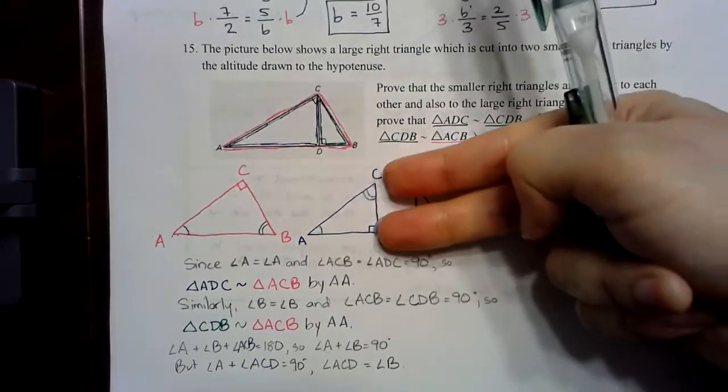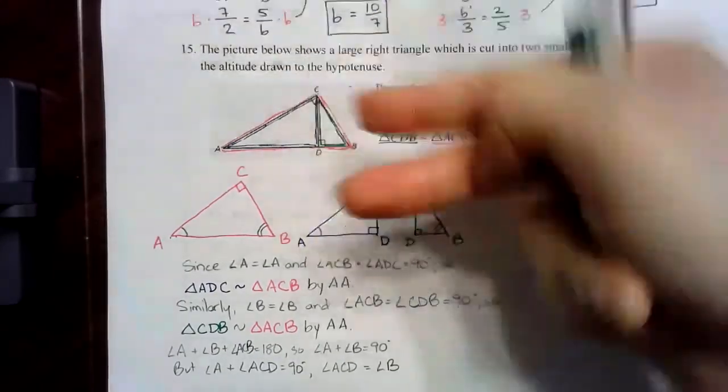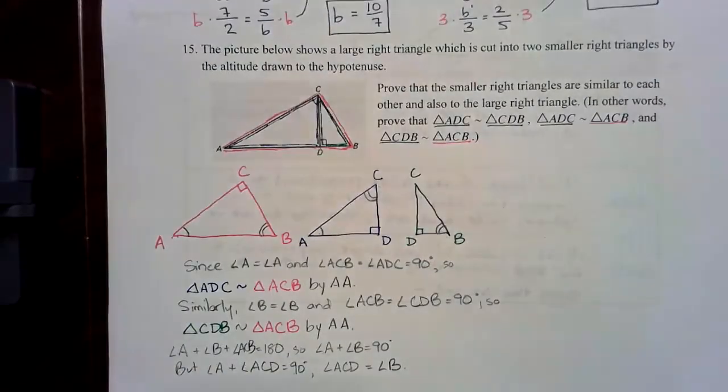So now I have a pair of angles in the blue and green triangles.